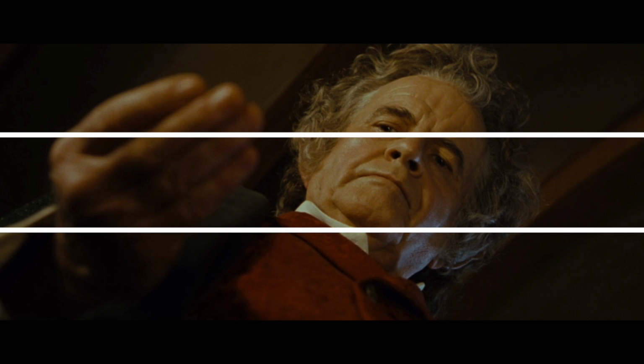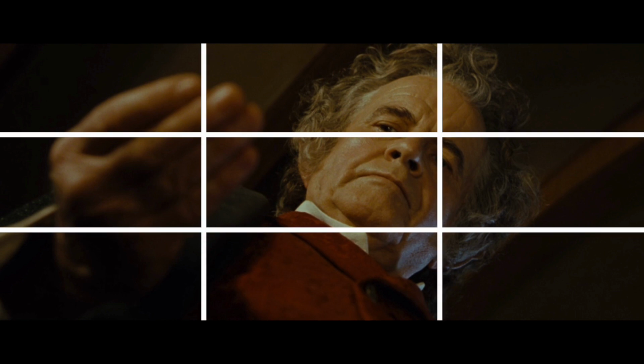The rule of thirds is one of the most basic principles of composition. To put it simply, you divide your frame into thirds both horizontally and vertically, creating a tic-tac-toe board of sorts. See where the points intersect? Those are where we should place points of interest. But we don't always have to place objects on those points.